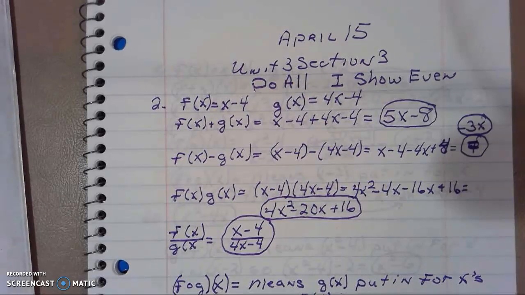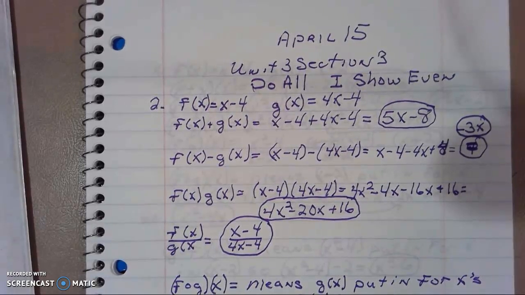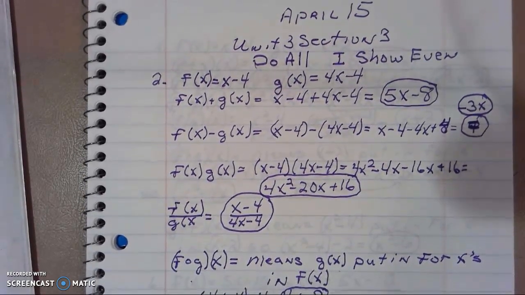This is College Algebra, Unit 3, Section 3, due April 15th. This is on the algebra of functions.